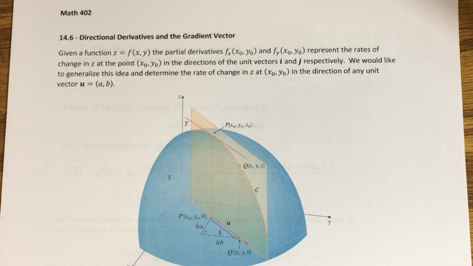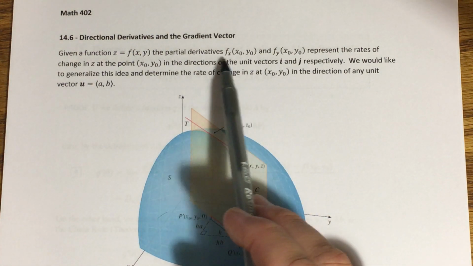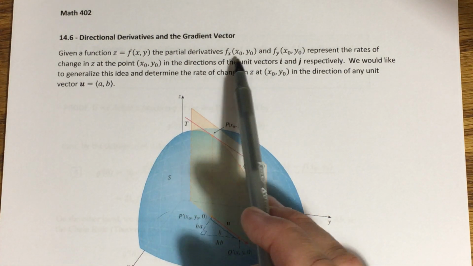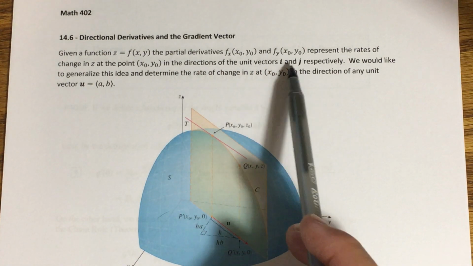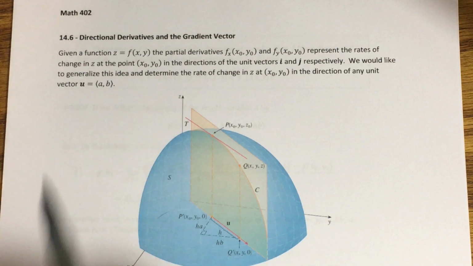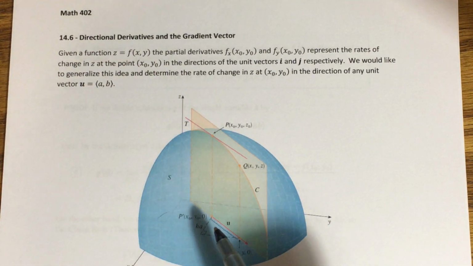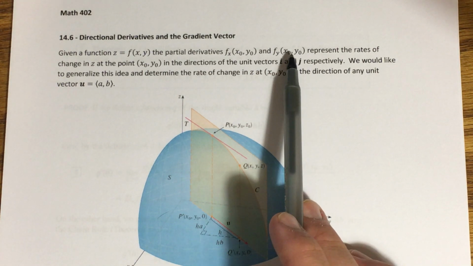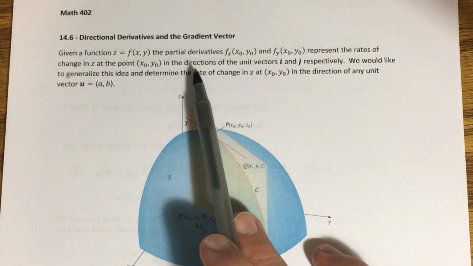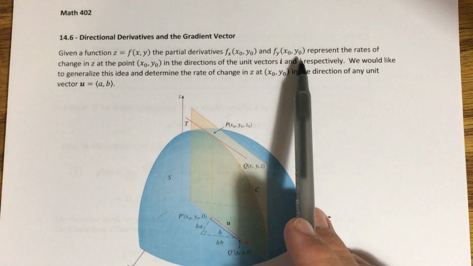y directions. But when I say in the x direction, if we want to think of that in terms of vectors, I could also say that the partial derivative fx is the same thing as the rate of change in z in the direction of the unit vector i. Remember, i points in the positive x direction in the plane. j points in the positive y direction in the plane, and so fy of x naught, y naught represents the rate of change in z in the direction of the unit vector j.